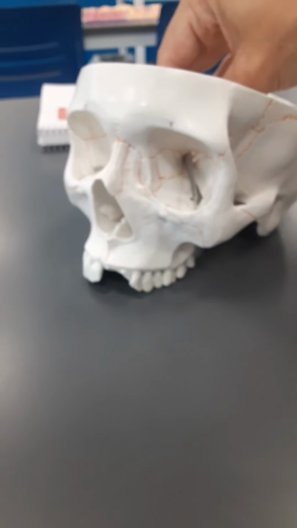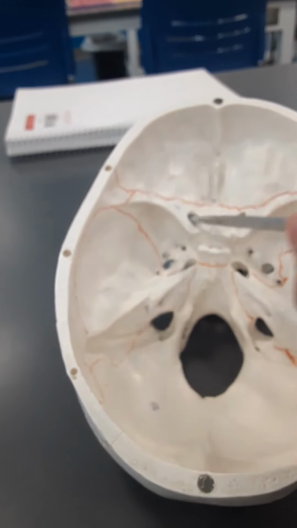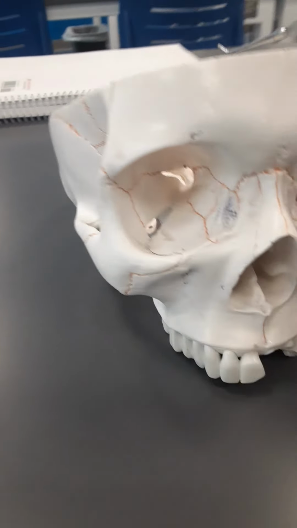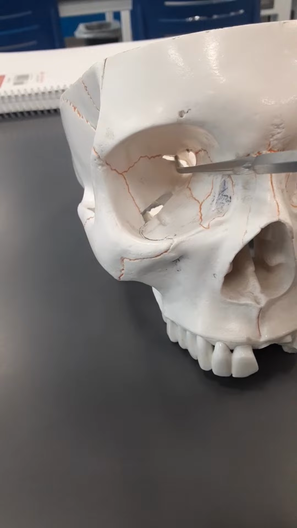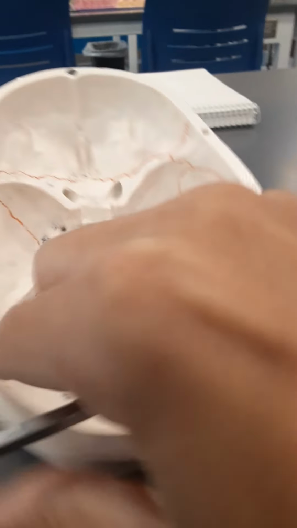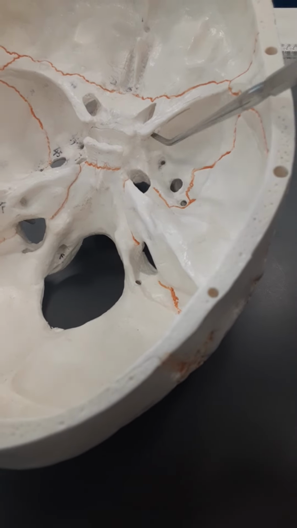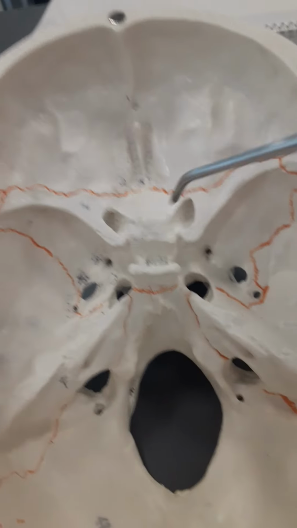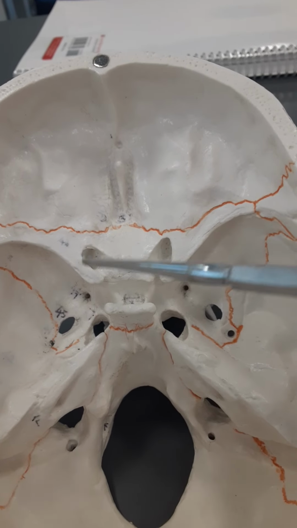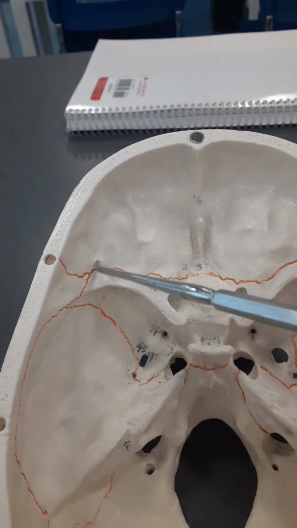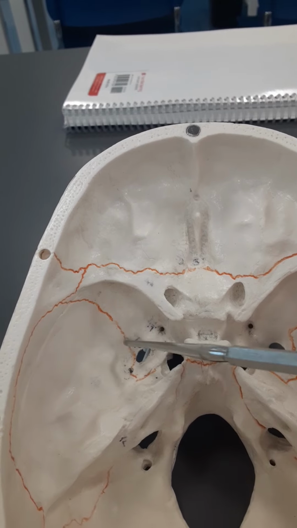If you'll remember how I was telling you, it's in the orbit, comes out of the orbit there, and connects to the eyes. Okay, and then remember how you have the superior orbital fissure. It's hard to see on the model with the camera here, but it's right underneath here.